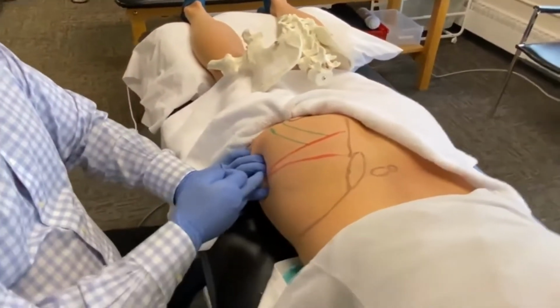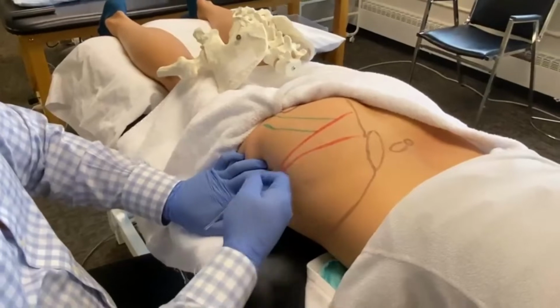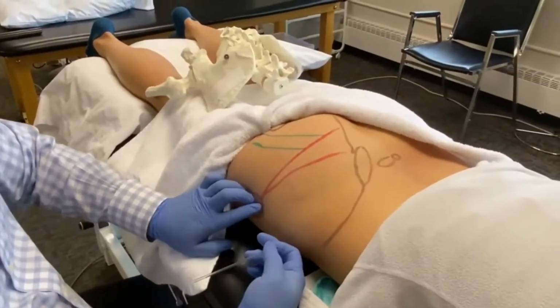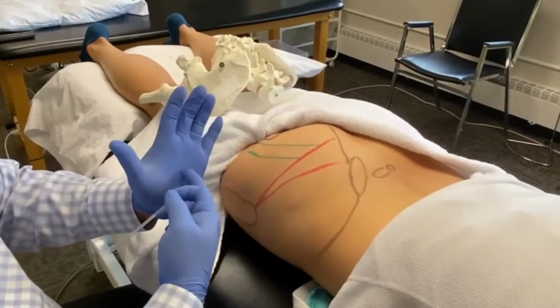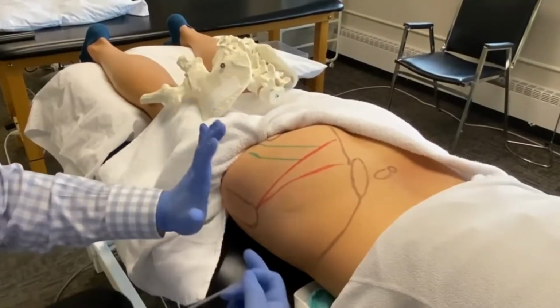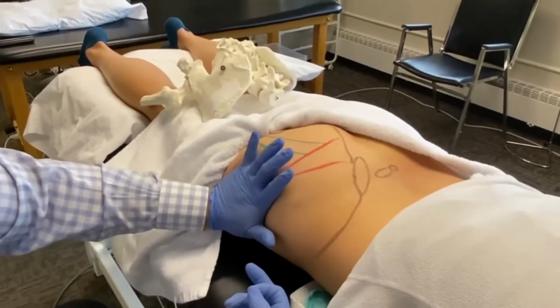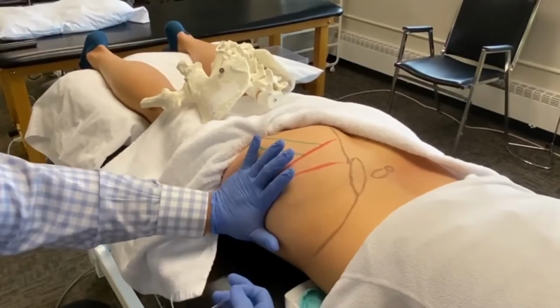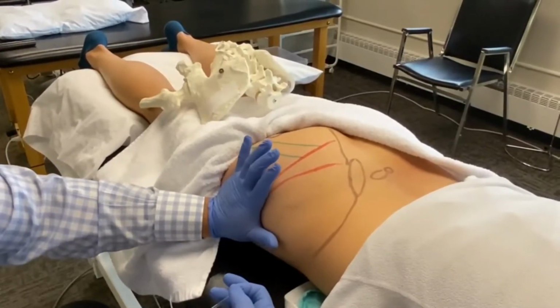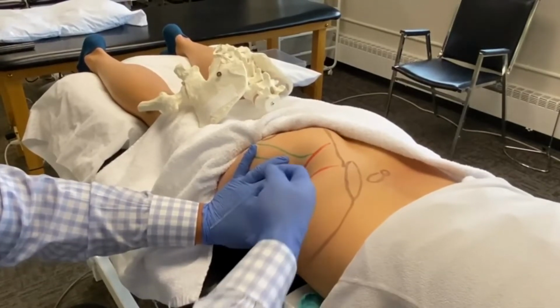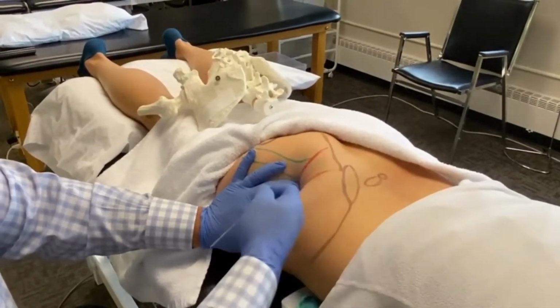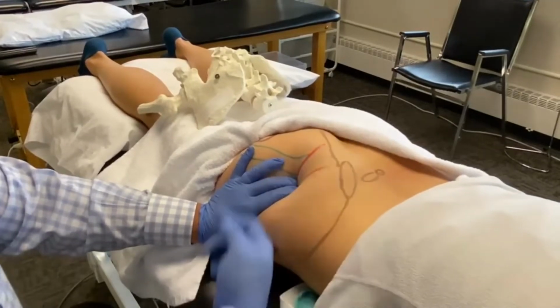What we're going to do is identify the piriformis by first finding the greater trochanter. Take the palm of your hand and place it right over the lateral aspect of the greater trochanter, and allow your fingers to fall over the soft tissue as it travels towards its proximal attachment.